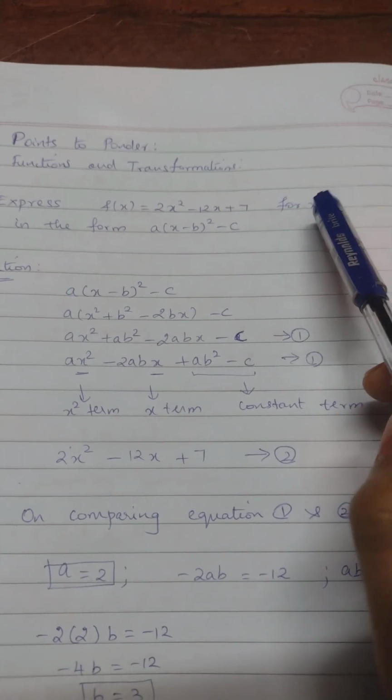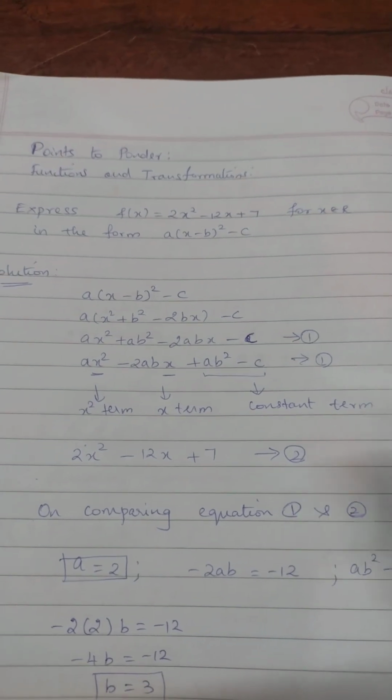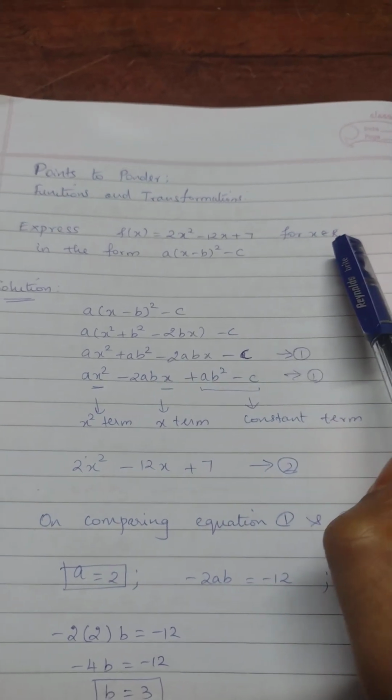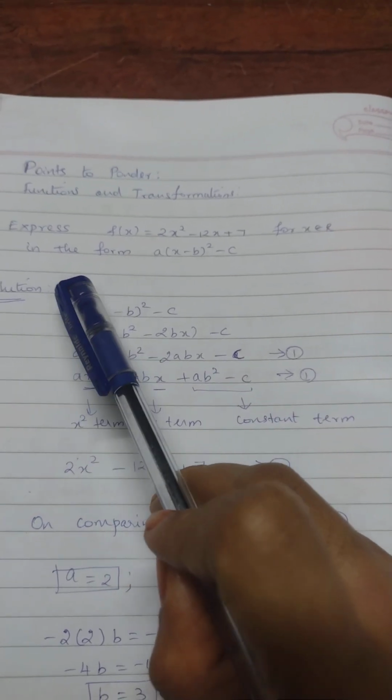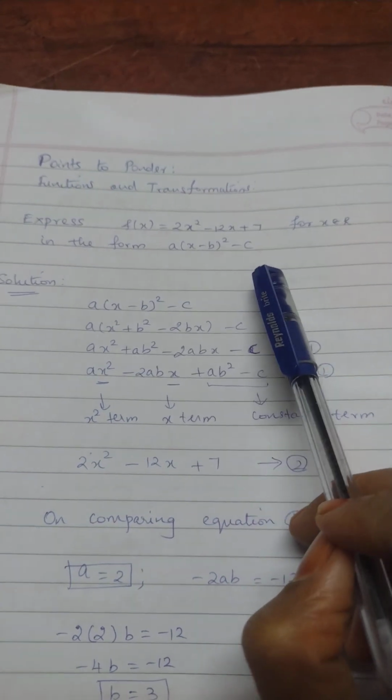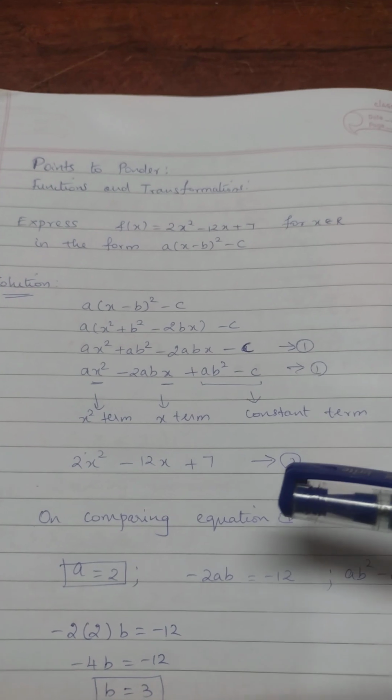And this is a very huge domain, and the function f of x has the domain x belongs to real numbers, and it has to be expressed in the form of a into x minus b the whole square minus c. So let us have a look at the solution.